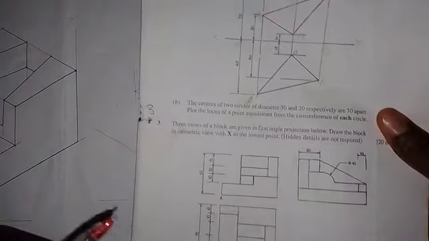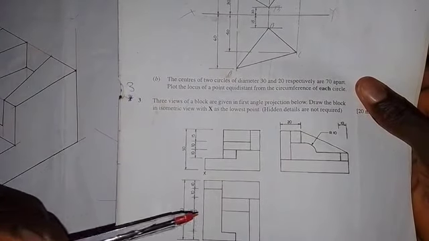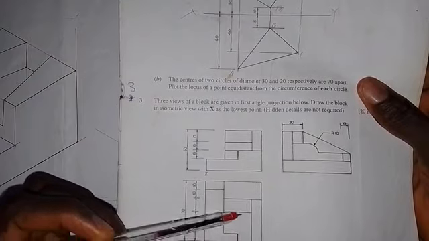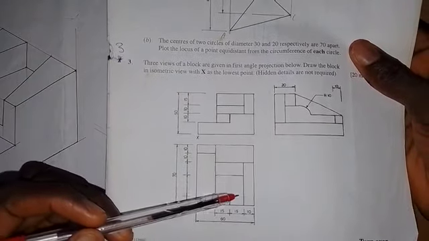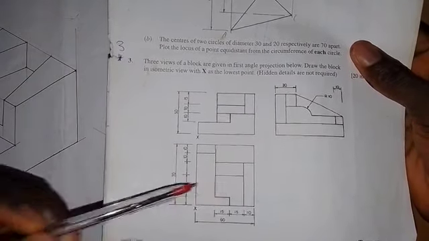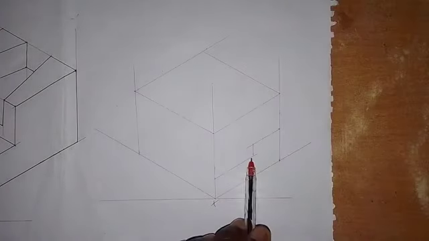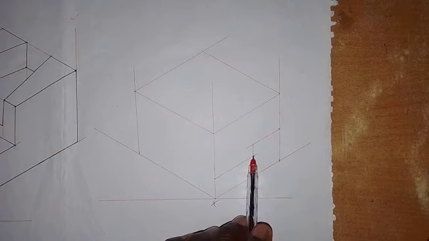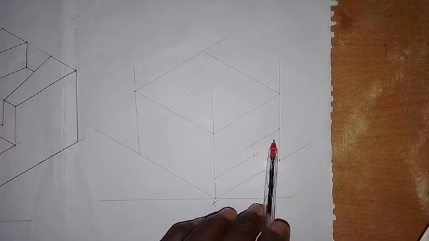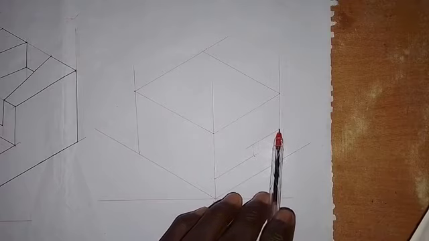So I want to bring out this shape that we have here, this shape in the plan. As we have the distance from here to here is 15 millimeters, so I'm going to take 15 millimeters. Okay, I'm going to take 10 here.